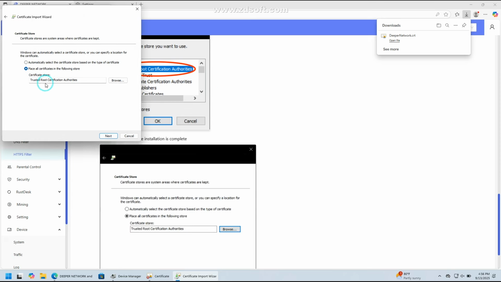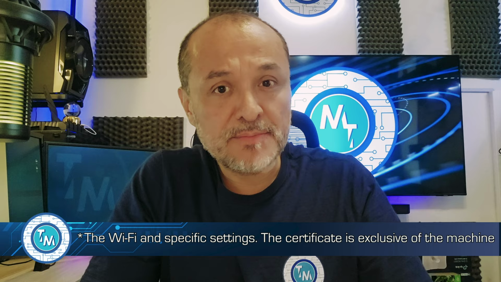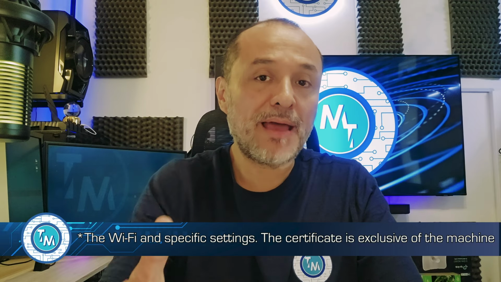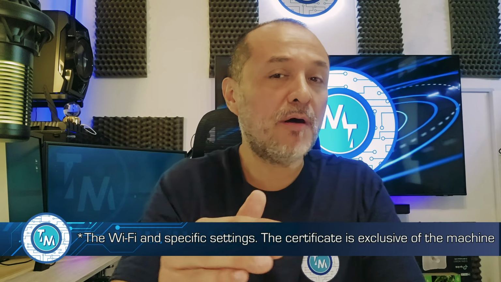This is basically the essence of Deepernauts. By the way, that configuration is kept in the device in its Atom operating system, so if you connect it, for example, to another computer, it will connect automatically to that Wi-Fi network and keep all its settings.